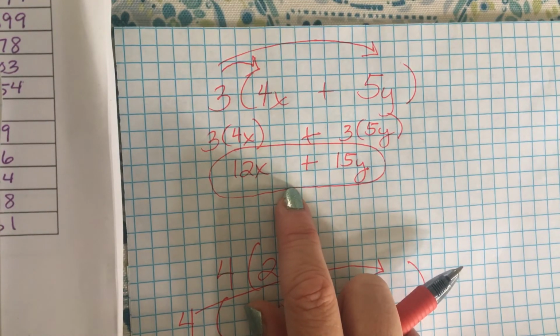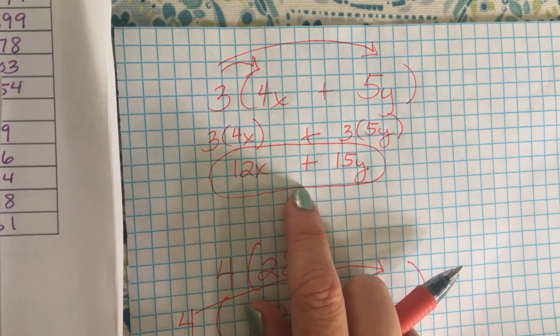All right, I hope that helps. We're going to continue with exponents next week, but we're going to also make sure that we keep practicing distributive property.